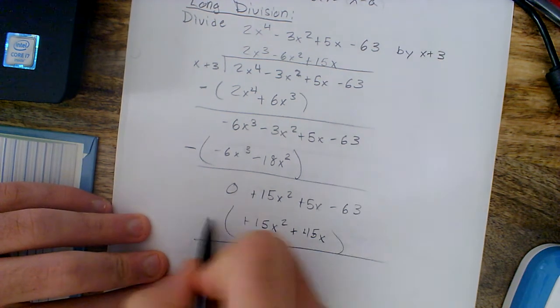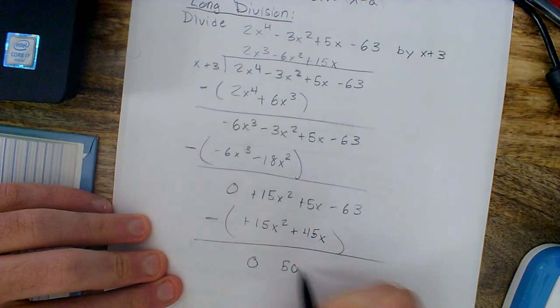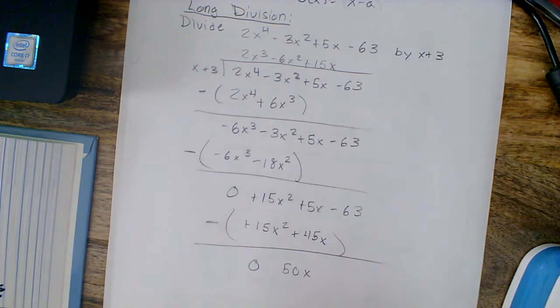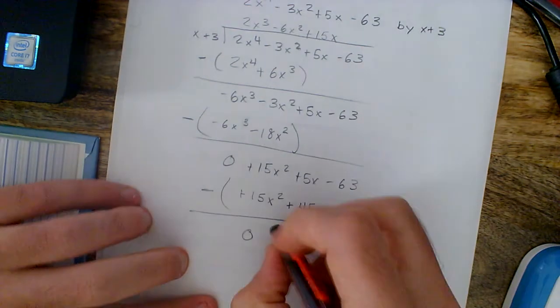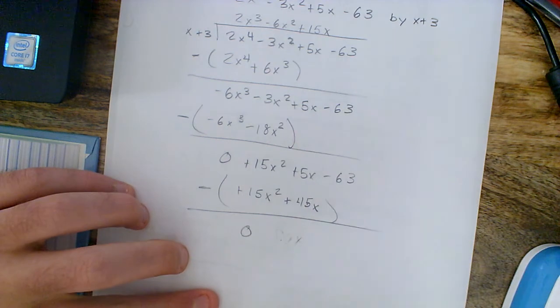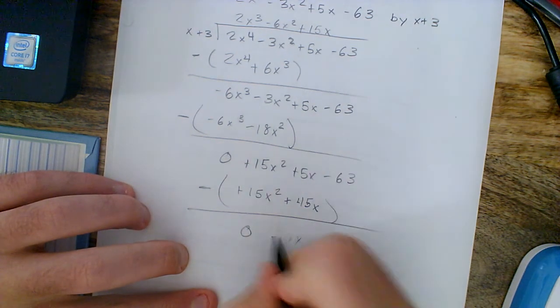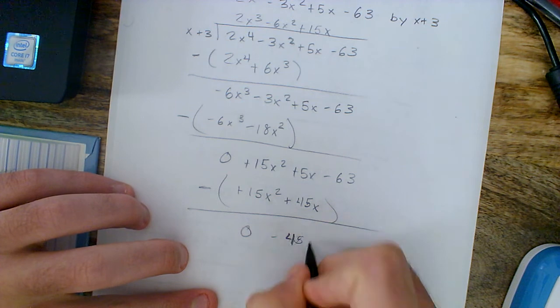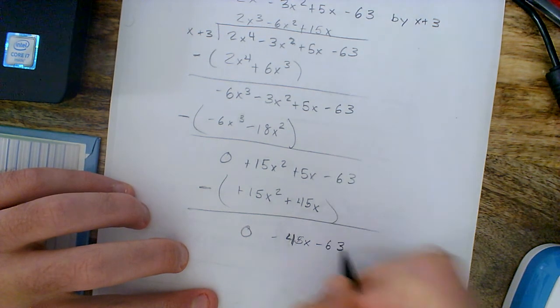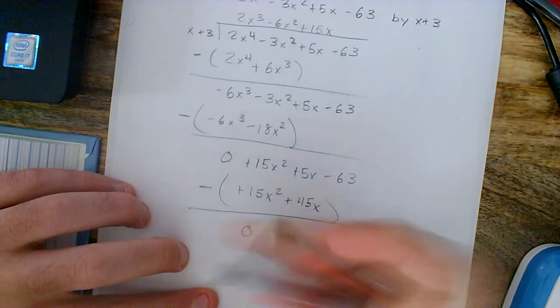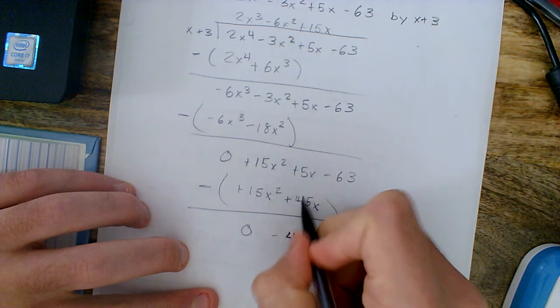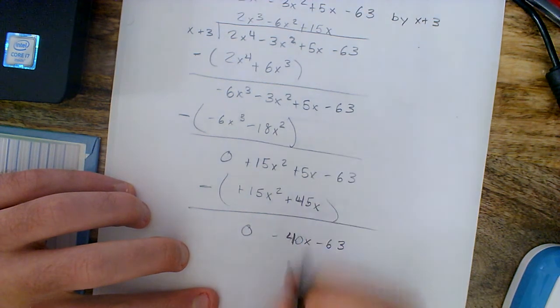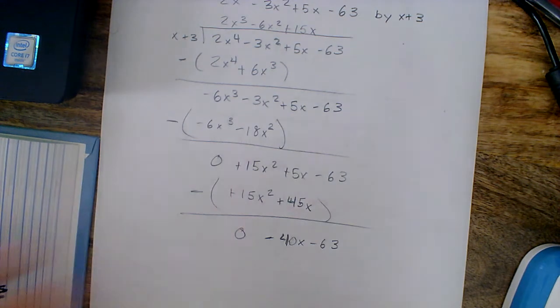Now we can subtract this off, and we get a 0, a 50x. I don't think that should be 50. It should not be 50 because it's 5x minus 45x. I'm sorry, so it should be minus 40x. 5x plus negative 45x is negative 40x.